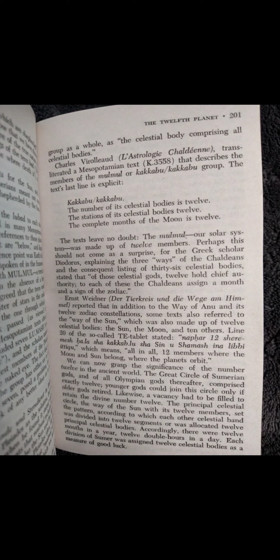Charles Virolleaud, in L'Astrologie Chaldéenne, transliterated a Mesopotamian text dubbed K.3558 that describes the members of the Mul Mul, or Kakabu group.